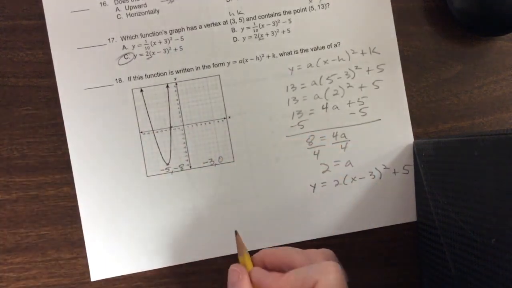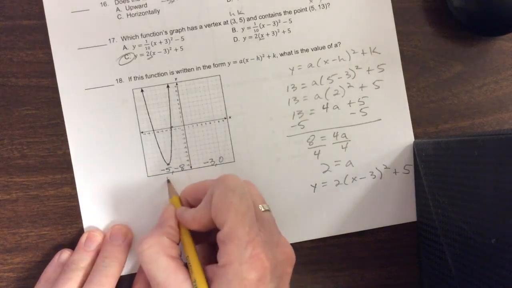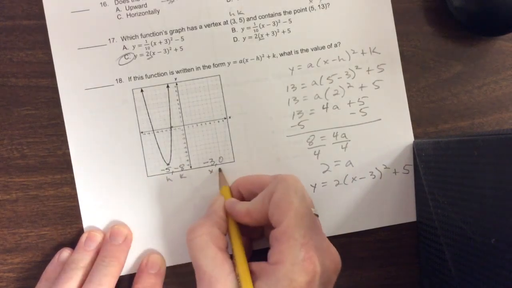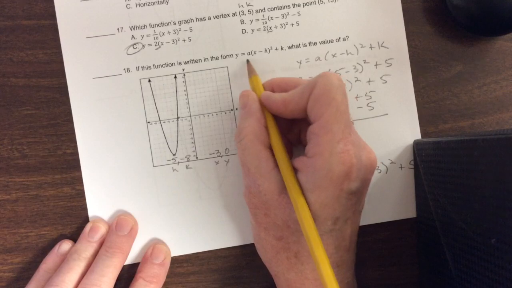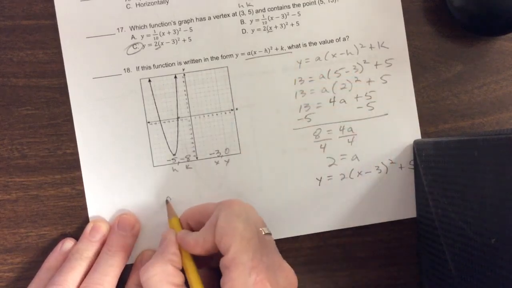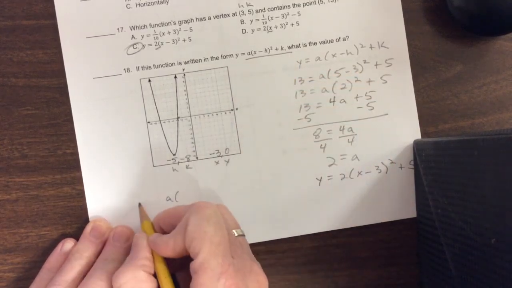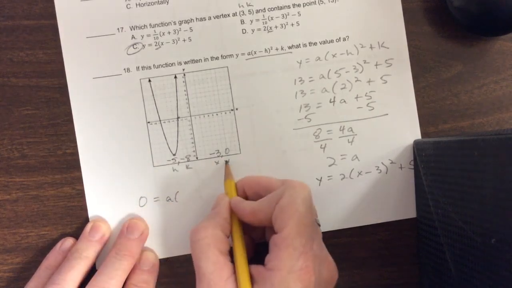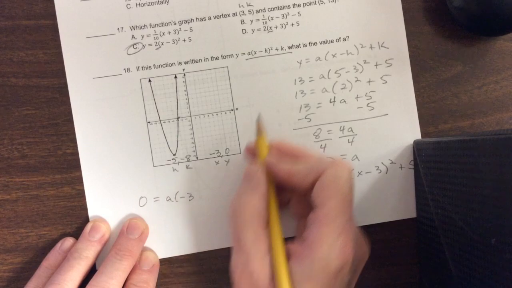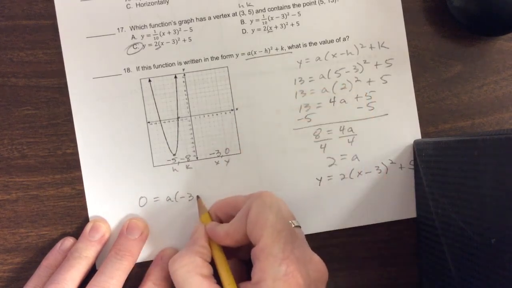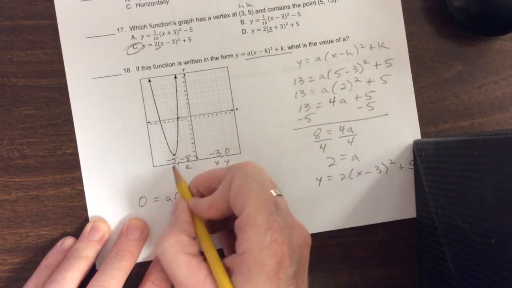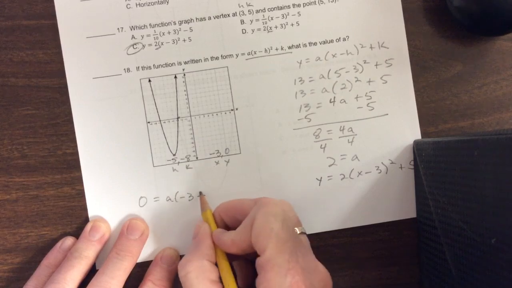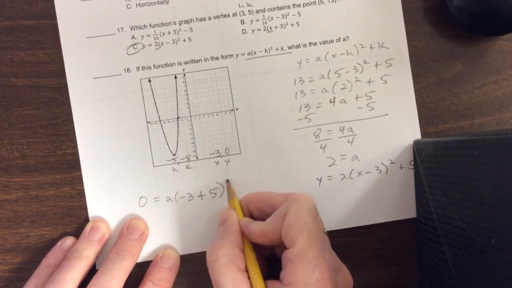And now I'm going to solve. So I have my h, my k, my x, my y. I'm going to put it in this form. A equals, well, y is 0. 0 equals a times (-3 minus h). H is a -5, so this minus becomes a +5, squared.